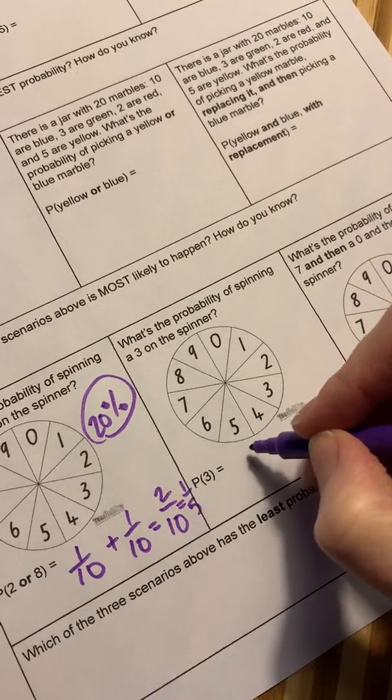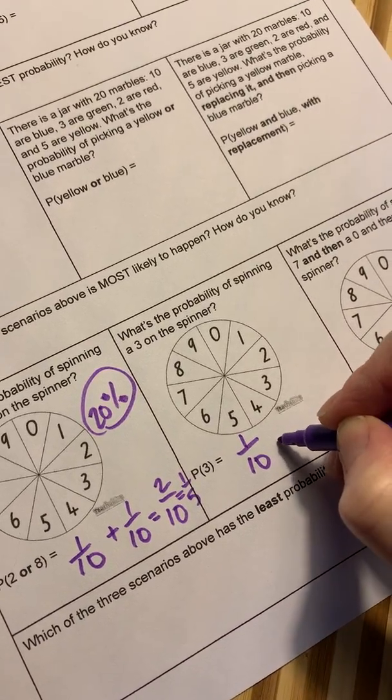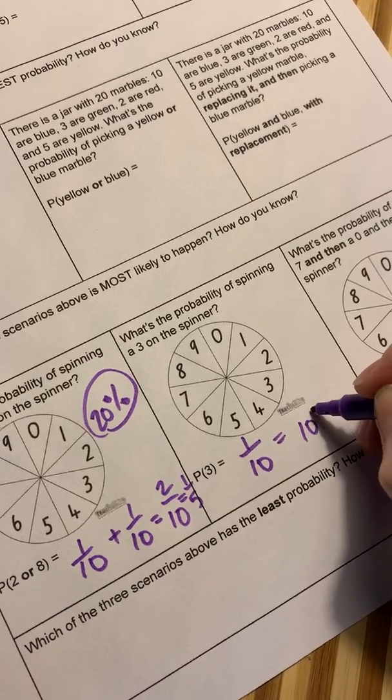All right, what's the probability of spinning a 3? Well, there's only one 3. And there's 10 numbers, so 1 over 10. You could write that as 10%.